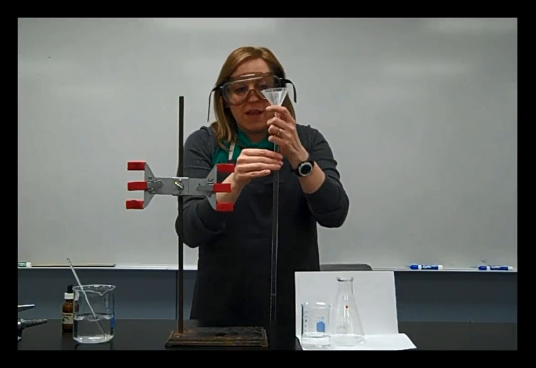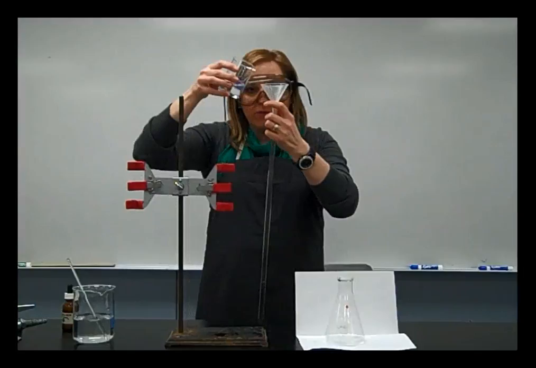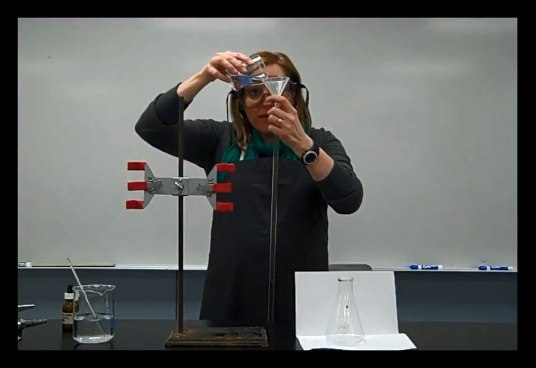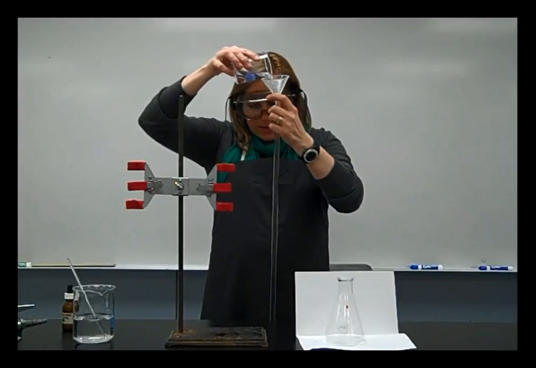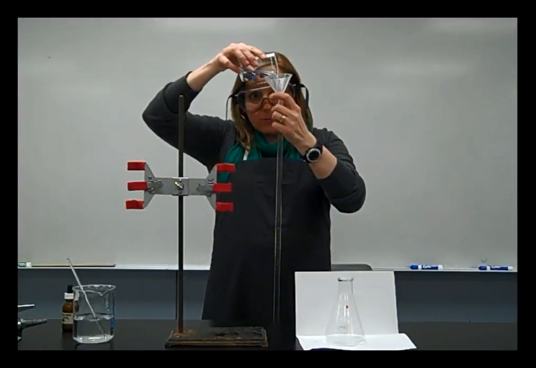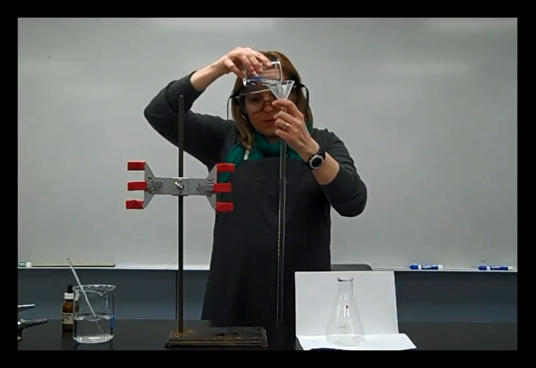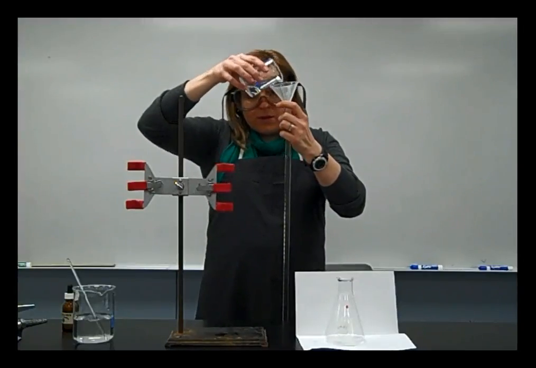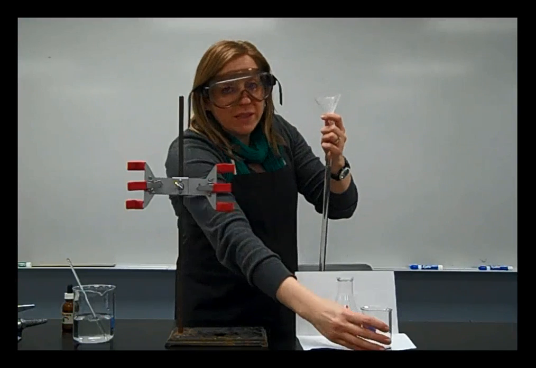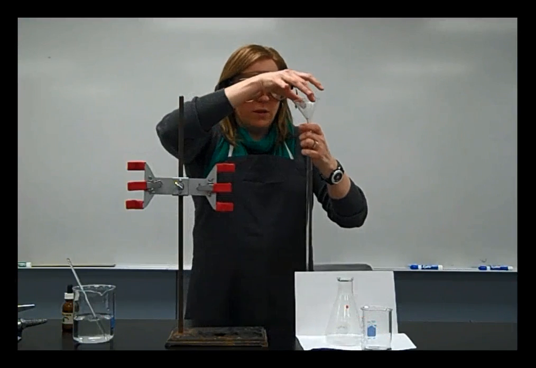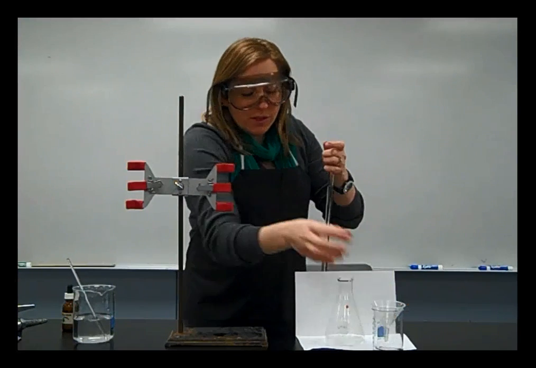It's best to not have the funnel sitting directly on the top of the burette so that air can get into the burette so that it doesn't overflow. It's not necessary to fill it completely to the top. Somewhere near the top, however, is a good idea.